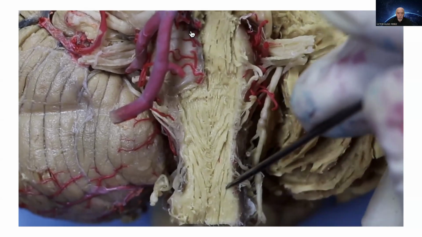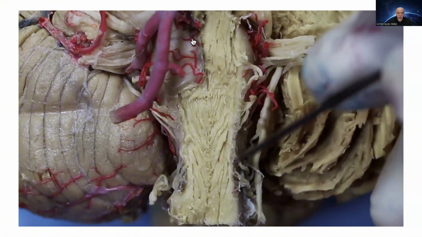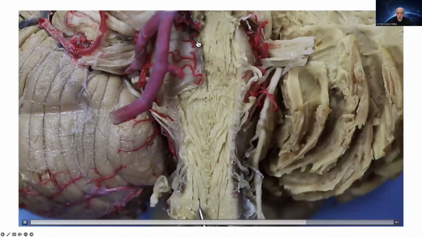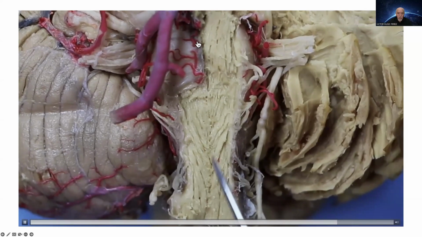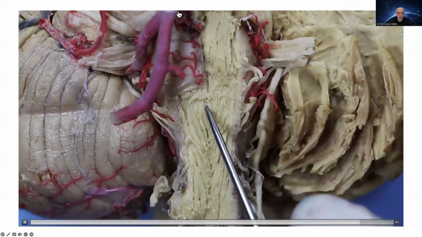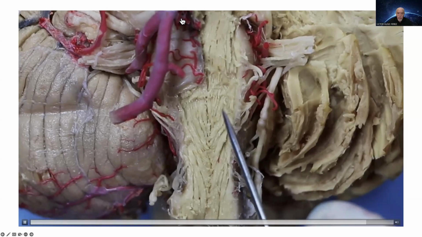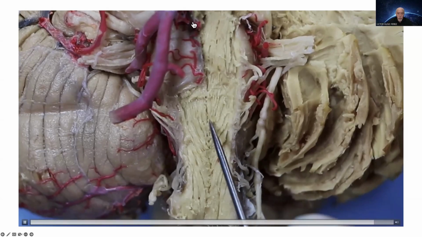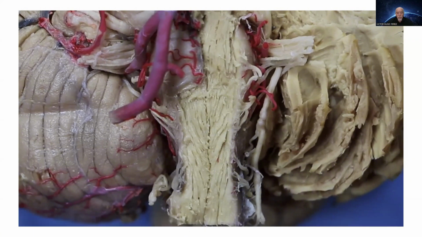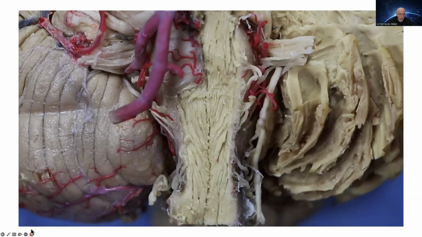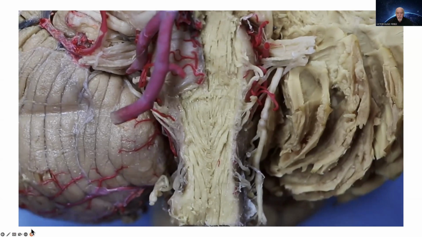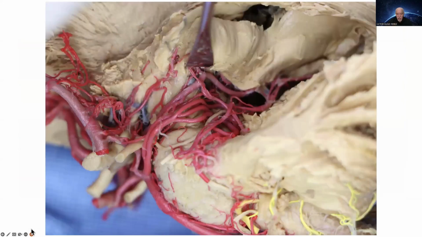For example, in here you can see in red some branches that are coming from the anterior spinal artery. As you know, this anterior spinal artery arises from the vertebral arteries, sometimes just one anterior spinal artery, and sometimes two or three coming from both vertebral arteries. And look at this, these arteries are going to the corticospinal tract. So, as I told you, I was very, very impressed to see this tract.